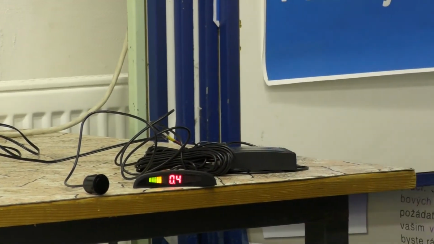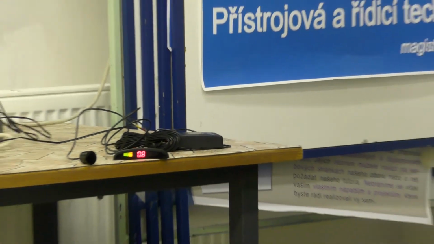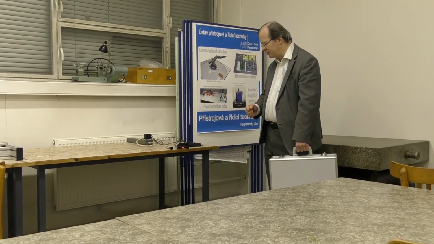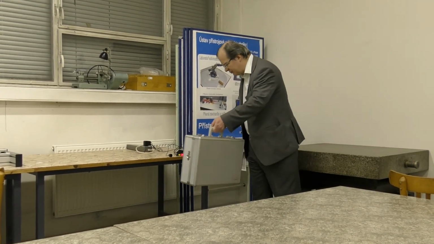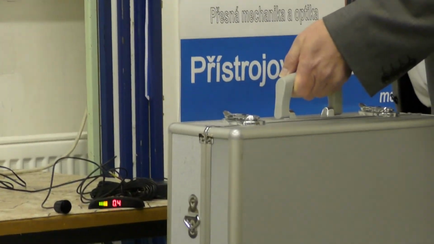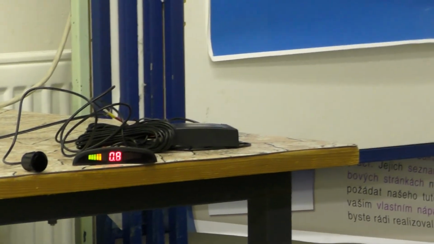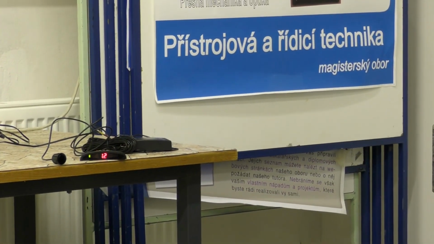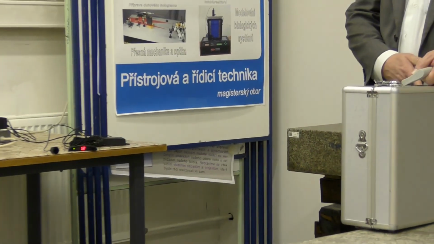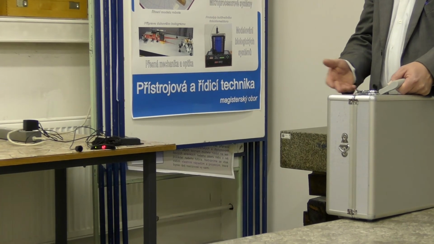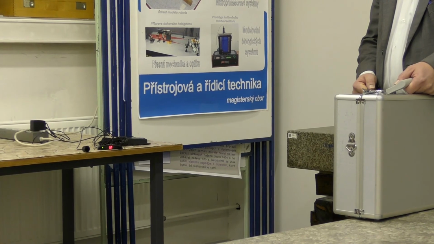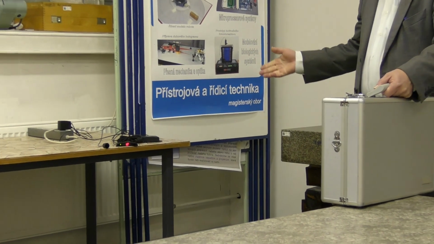So for cars, you can detect the last 30 centimeters or 40, it depends on the device. Maximum range depends on the quality of the obstruction. If you have something like a bush or some fabric, you can detect it for a short distance. That's all as a demonstration.